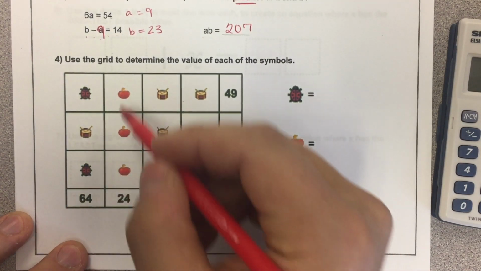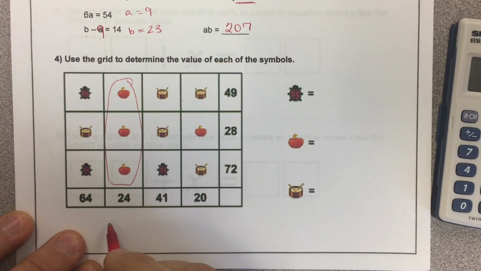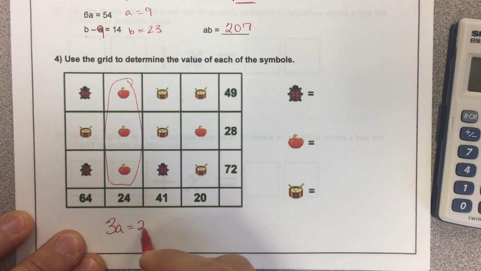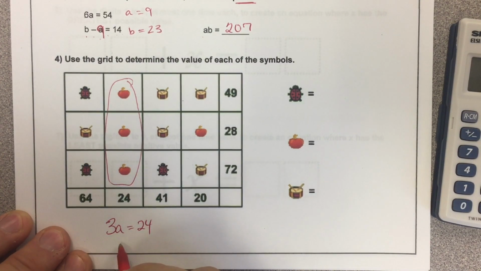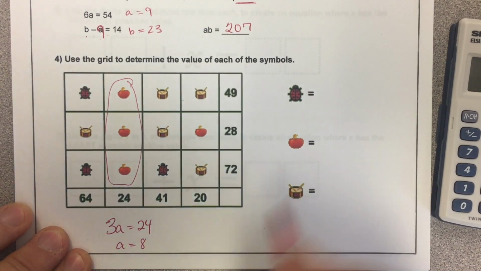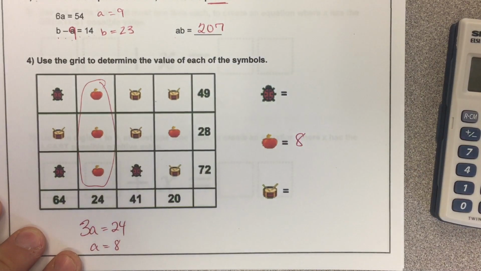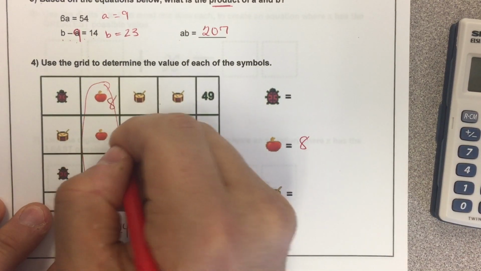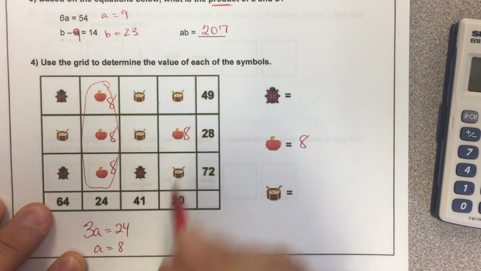So I'm going to start with this because I have 3 of the same. It's kind of like 3 apples equal 24 in a way. And so 1 apple is going to equal 8. So I can say that my apple is equal to 8. And every time I see an apple, I'm going to say that that's 8 now.